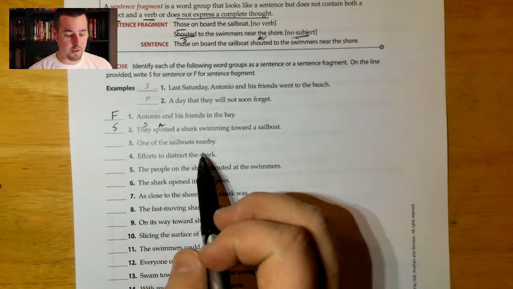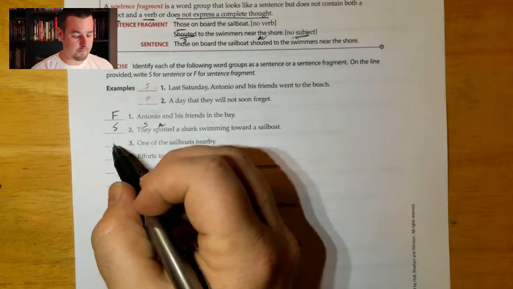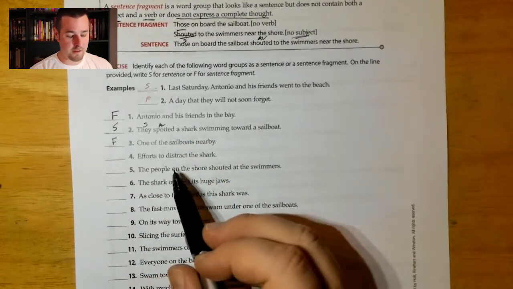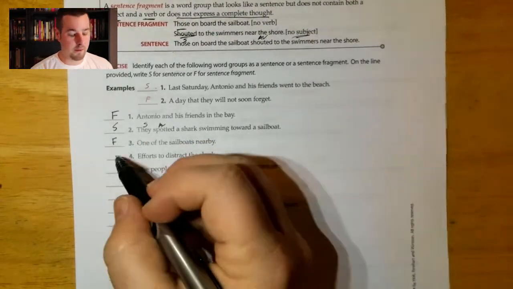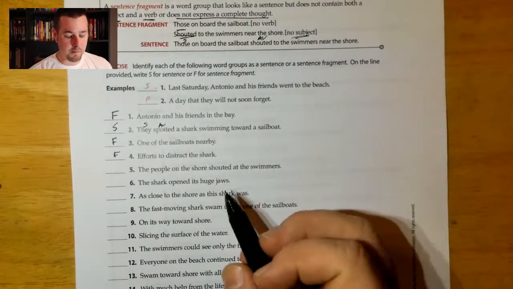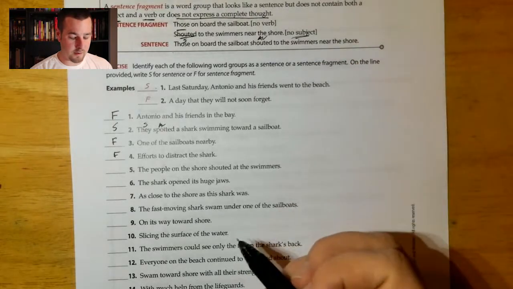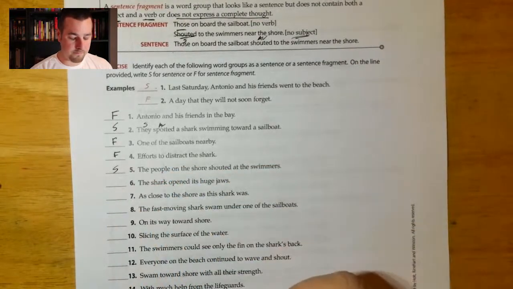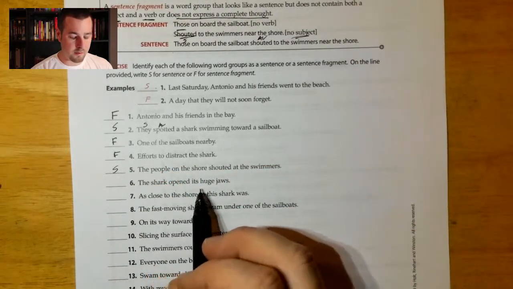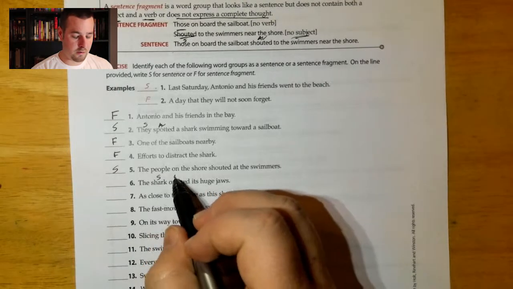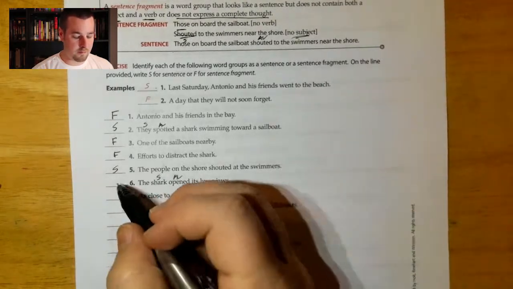So, one of the sailboats nearby, well, that's a fragment. Efforts to distract the shark, that's a fragment. The people on the shore shouted at the swimmers. Alright, that was very similar to the ones up top. That is a sentence. The shark opened its huge jaws. Shark opened, so that's a sentence.